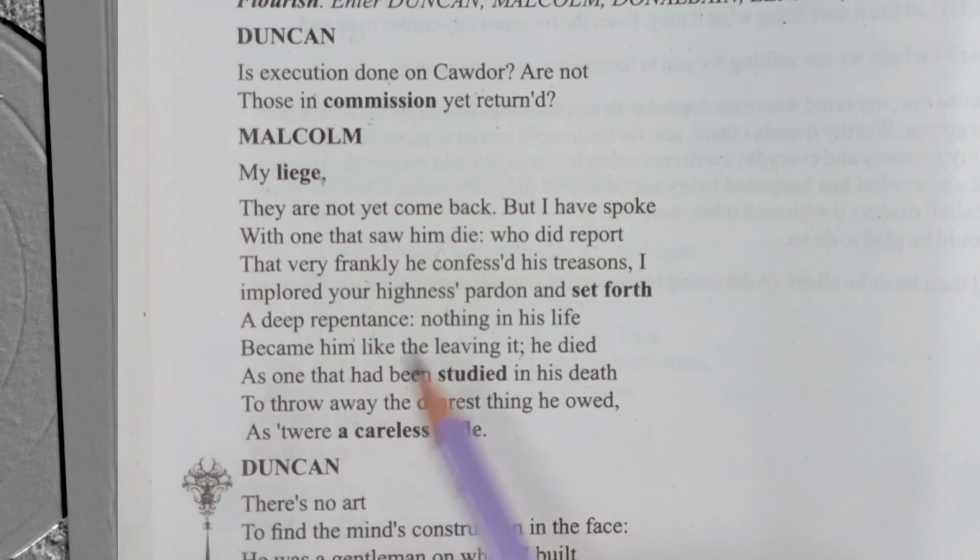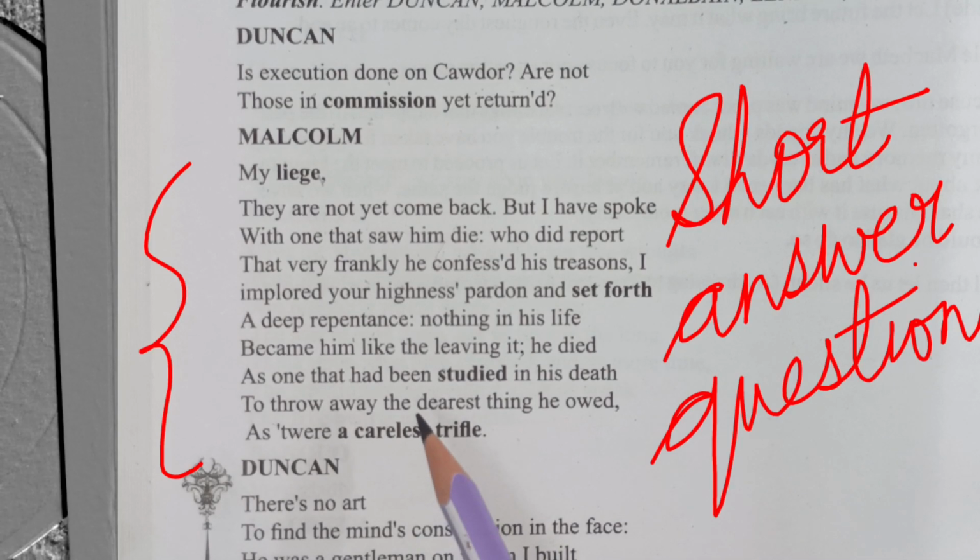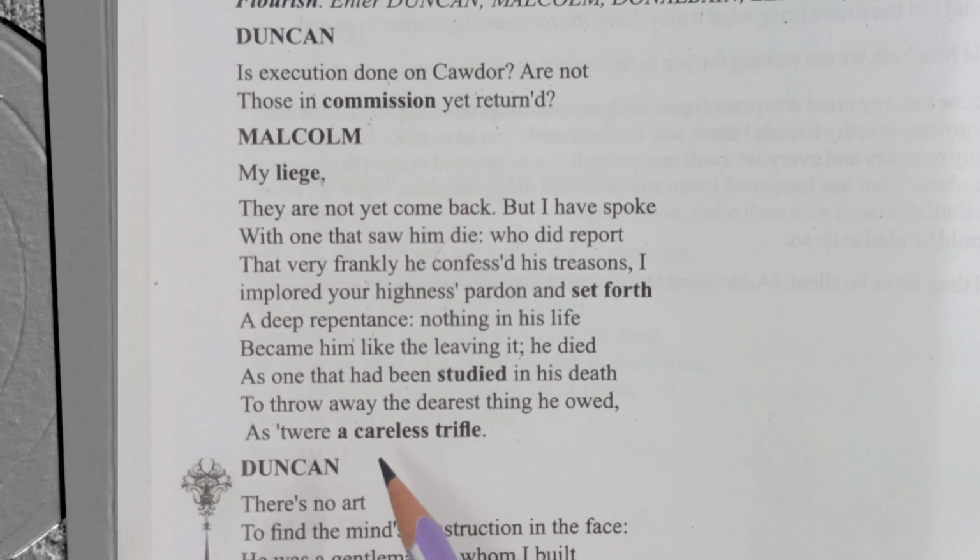So here, Malcolm is describing how Cawdor faced death. Cawdor faced his death nobly. Nothing that he had done during his life was as gracious as the manner with which he took leave of it. He was perfectly calm and resigned at the last moment. He had prepared himself to die without regret, to throw away the most valuable thing he possessed.